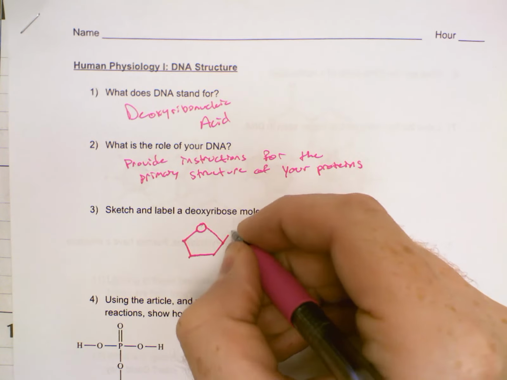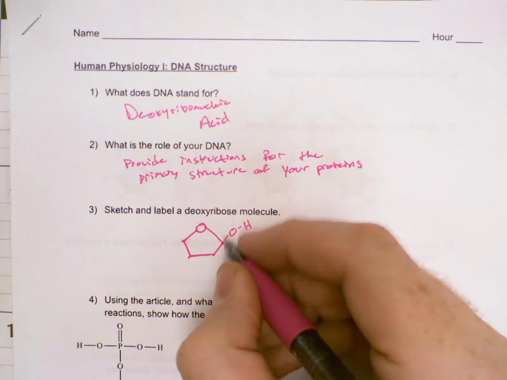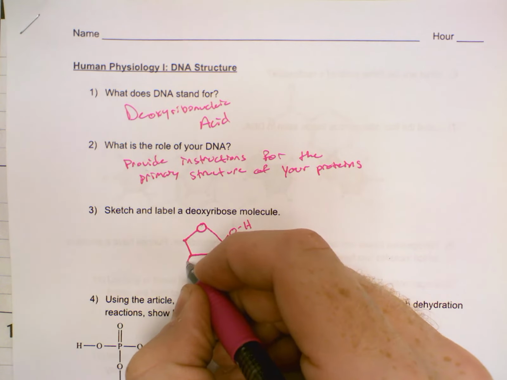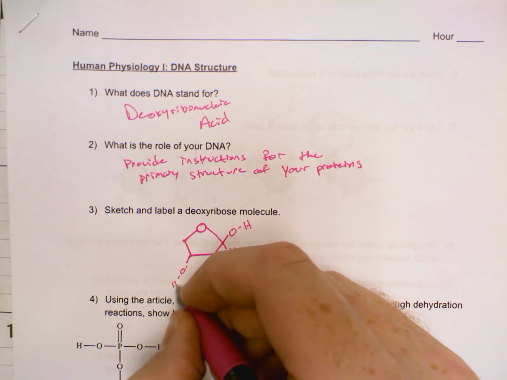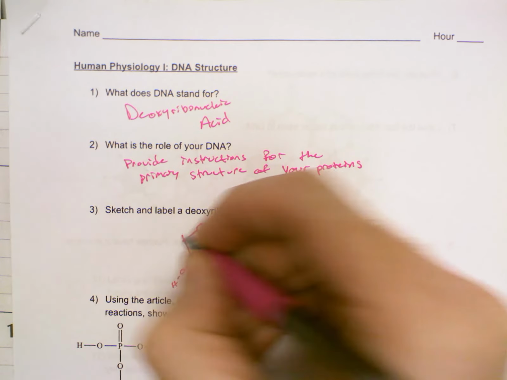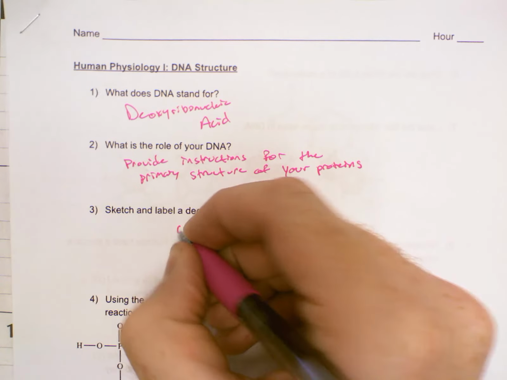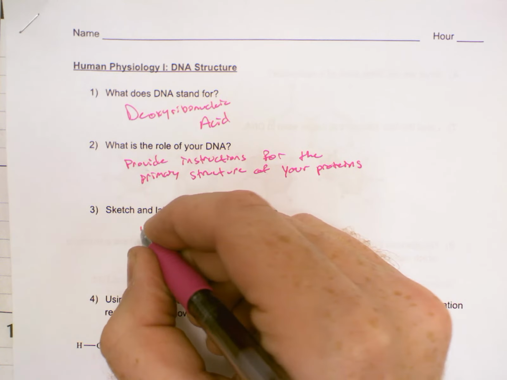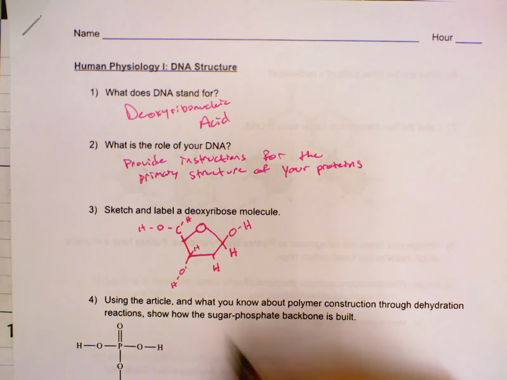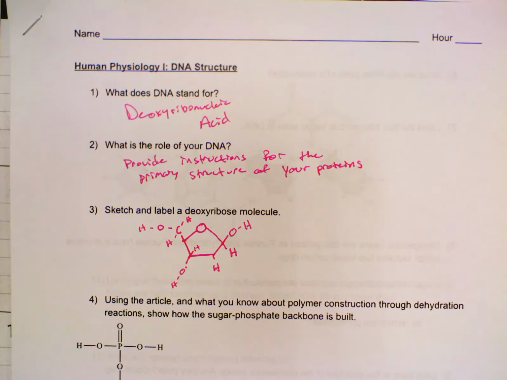Off of this one here, we will have a hydroxyl group. Here we have a hydrogen. Here we have a hydroxyl group. There's a hydrogen coming off of that one too. And then here, there's a little bit more. So we're actually going to have a carbon. That carbon has a hydroxyl group. It also has another hydrogen on it. And it actually has two. Okay. And that completes our deoxyribose molecule. This is a sugar, and this is the sugar that is found in DNA.